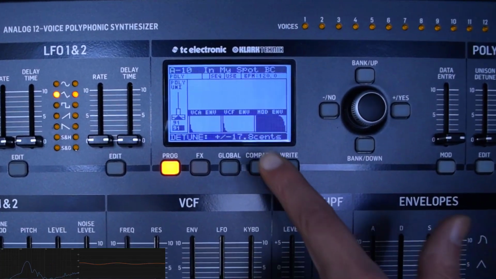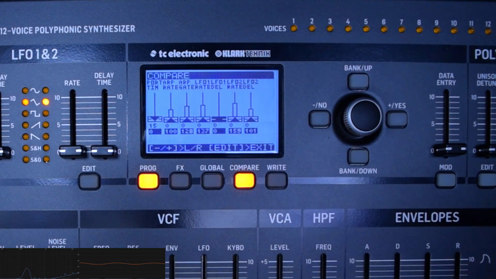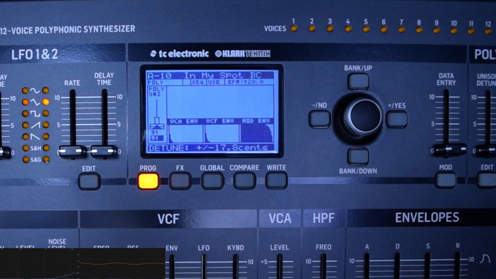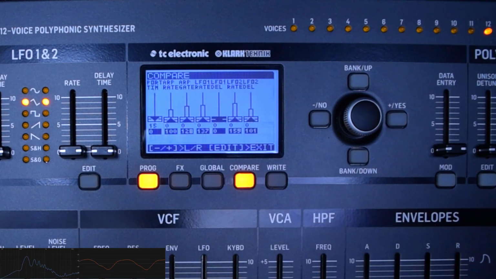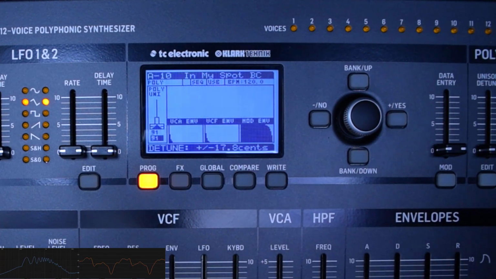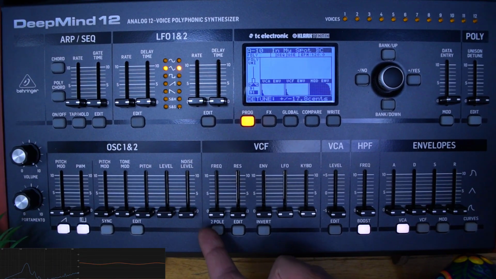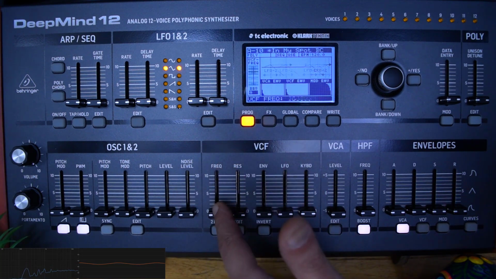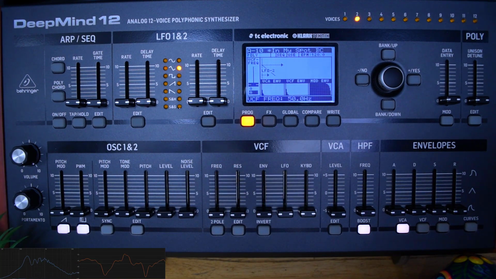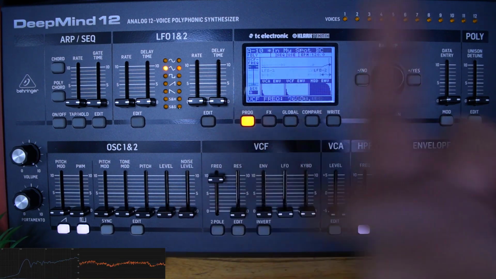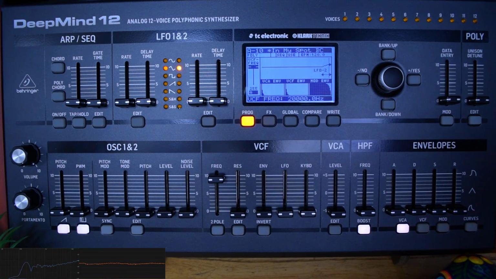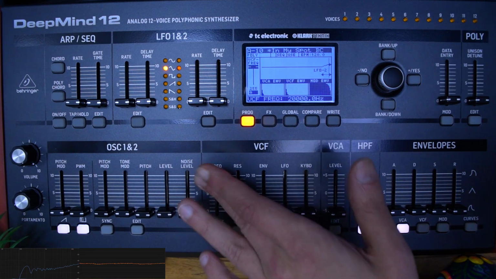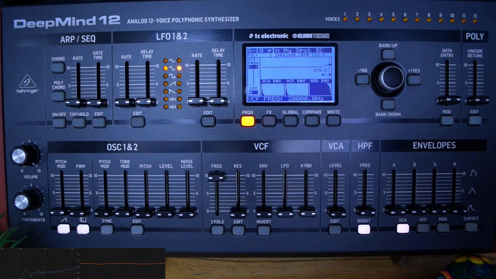Now, if I press compare, the panel shows up. This is the first mode of compare. When I tap it again, it goes back. But we are always getting the same sound. So what I'm going to do now is go to the frequency and change something about this preset. In this case, it sounds pretty much the same, so I'm going to go all the way up on the frequency. Now this one is pretty different from what we had before.